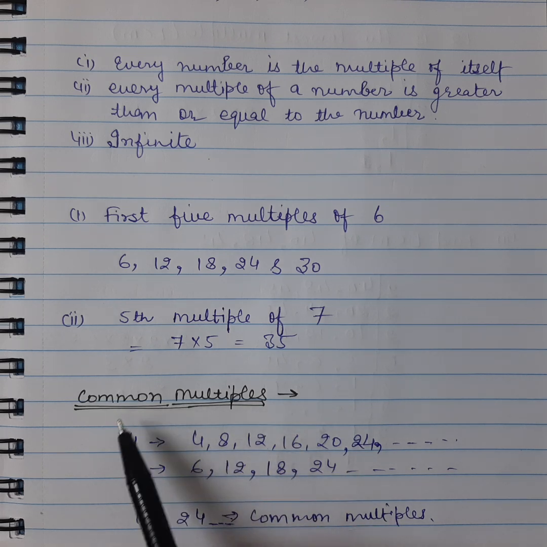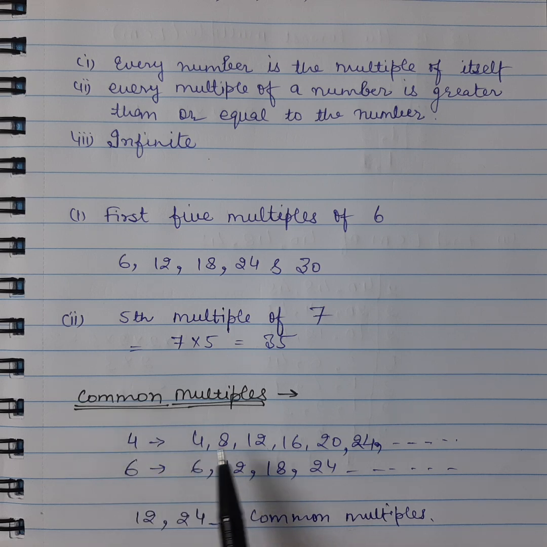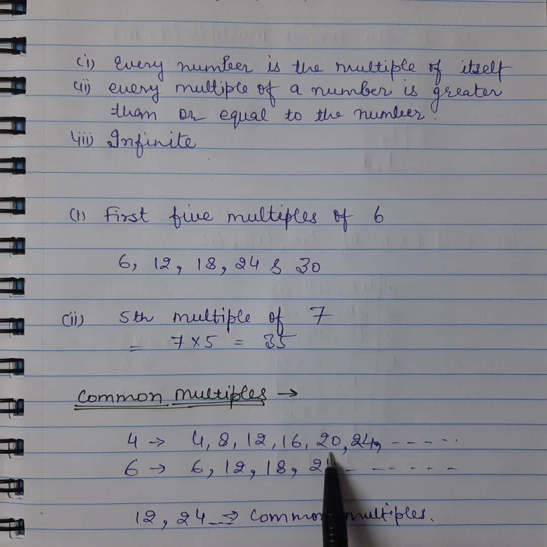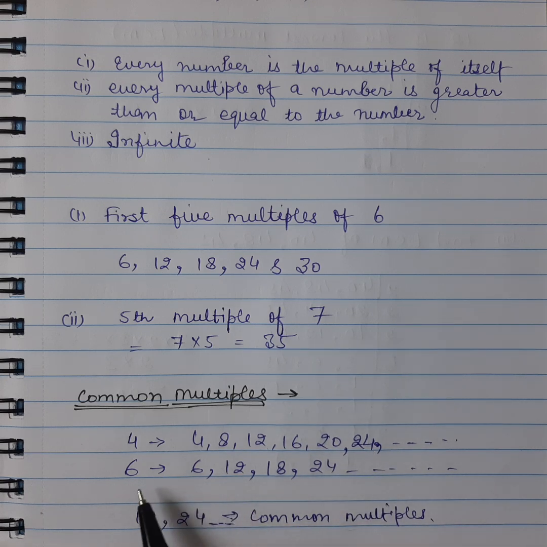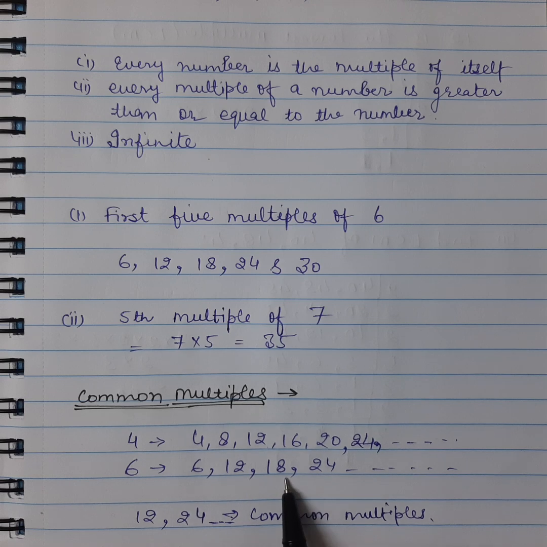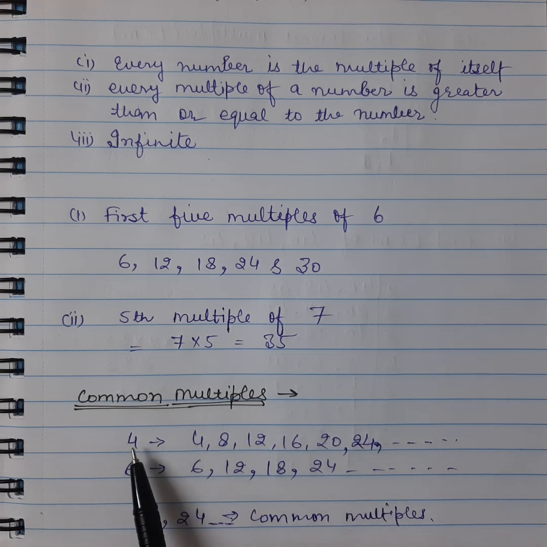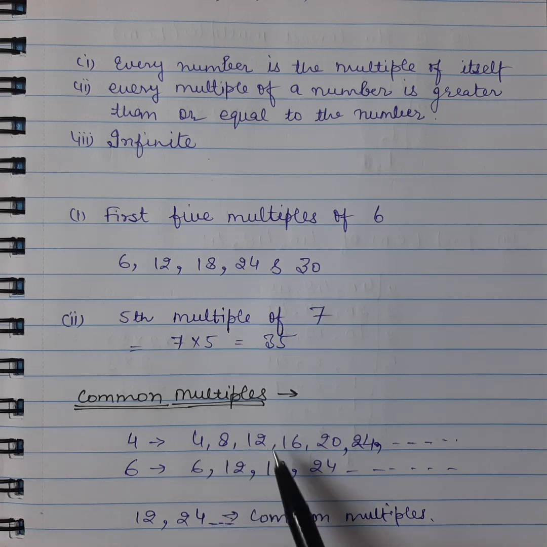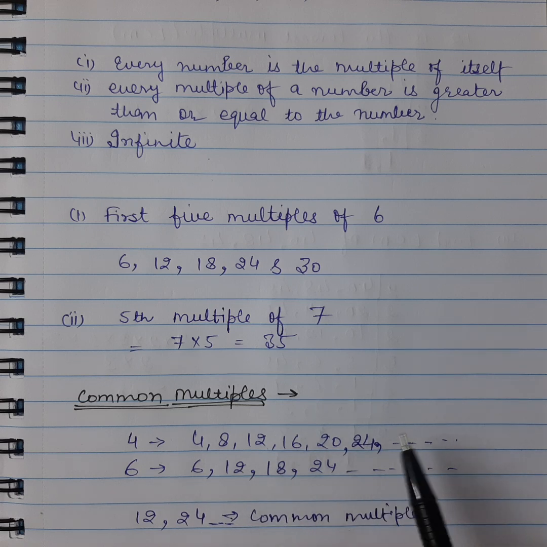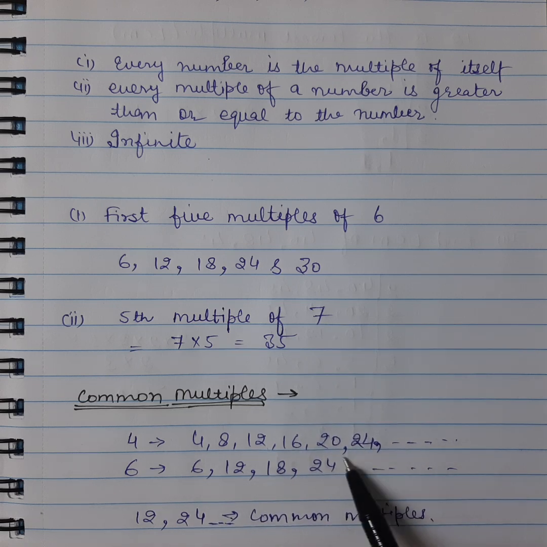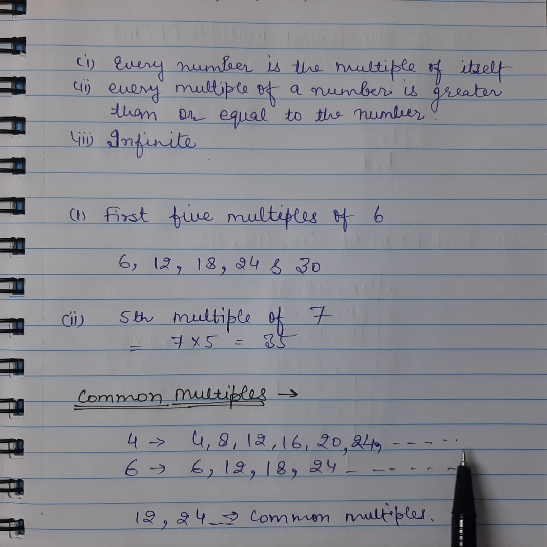Let's try to find the common multiples of 4 and 6. Firstly, the multiples of 4 are 4, 8, 12, 16, 20 and 24. And the multiples of 6 are 6, 12, 18 and 24. This is the table of 4 and this is the table of 6. We see 12 is common in both series and 24 is common in both series. So 12 and 24 are common multiples of 4 and 6, and there would be many more numbers if we keep extending this series.